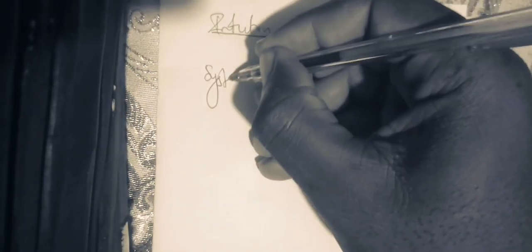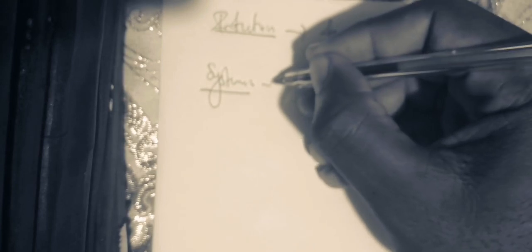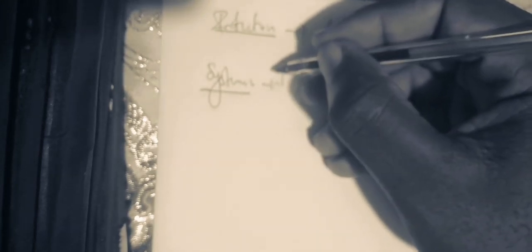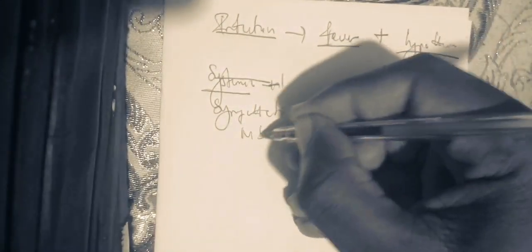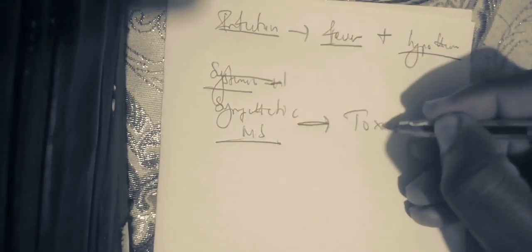Now, another thing that can show that a patient is infected is sympathetic nervous system activation. Is it clear? Sympathetic nervous system activation is also going to be activated in patients that are always going to have an infection. Now, in case of sympathetic nervous system activation, the first one you have is toxemia.